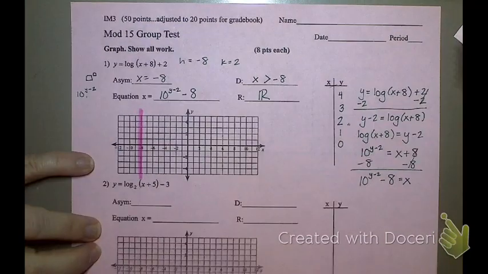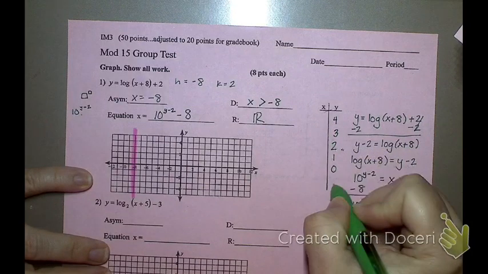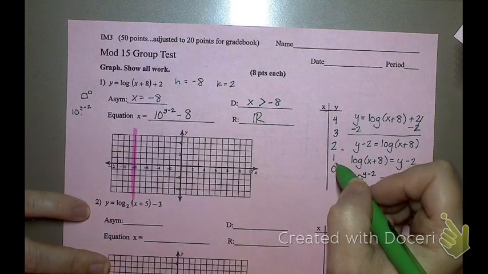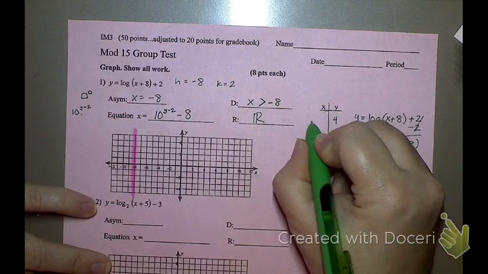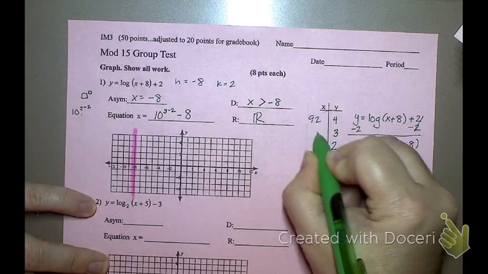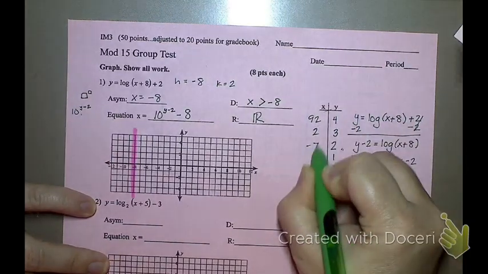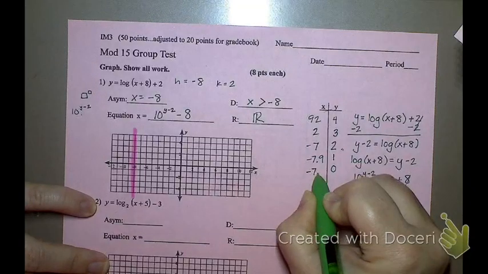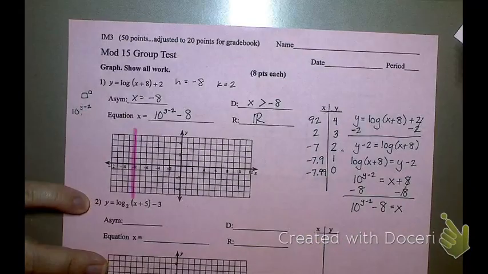To save time, I'm going to tell you what these are. You should know how to plug these into your calculator at this point, and I think most of you do because you did well on these graphs. So you end up with 92 here, 2, negative 7, negative 7.9, and negative 7.99. Yes?